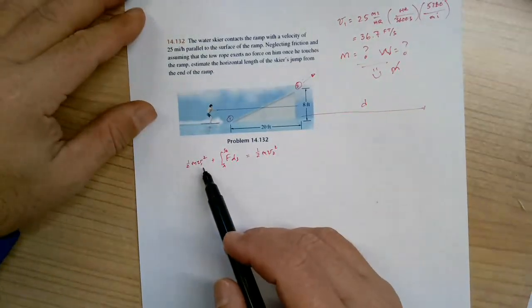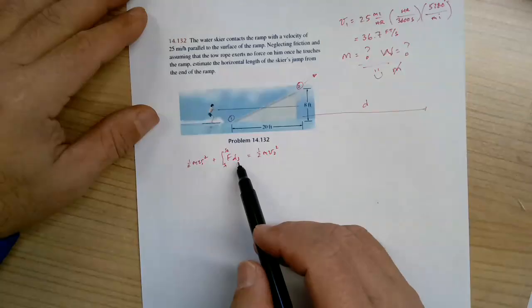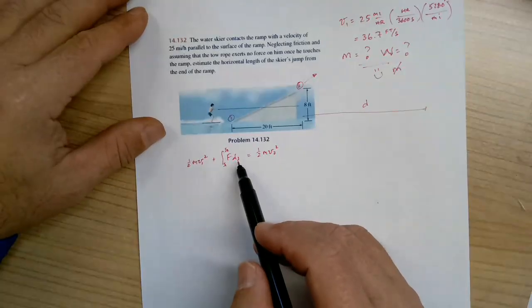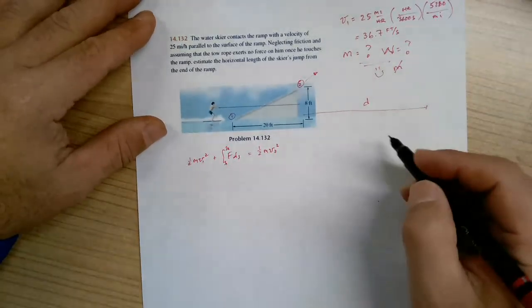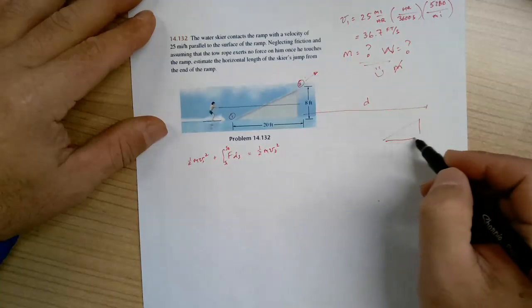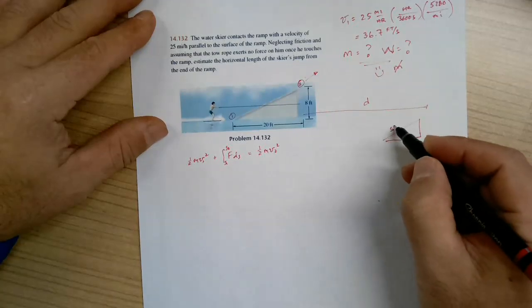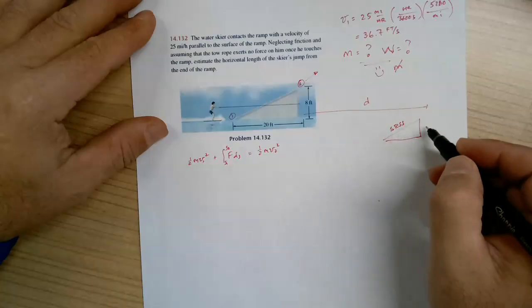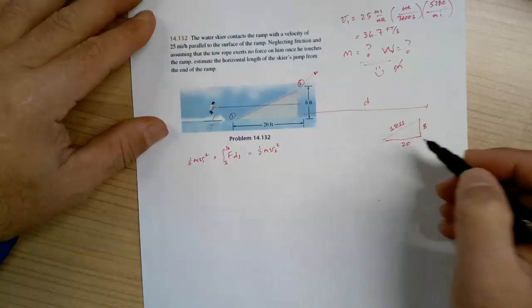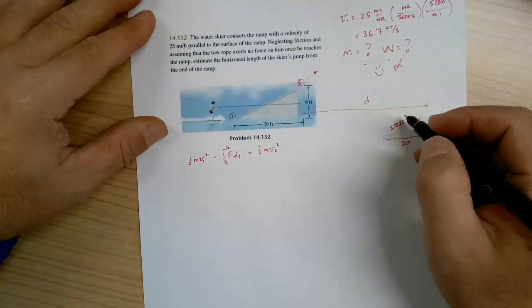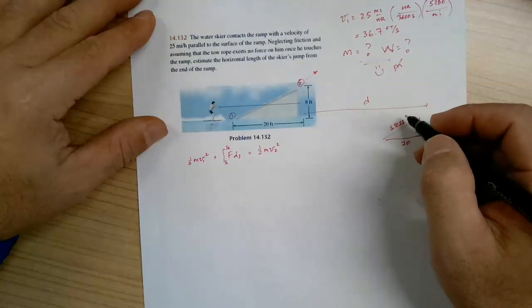So those two terms, force times ds. What's the distance that the skier travels? Well, square root of the sum of the squares of 8 and 20, and we'll get 21.54, I think.